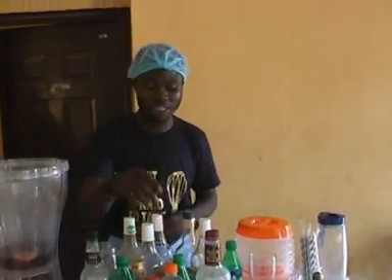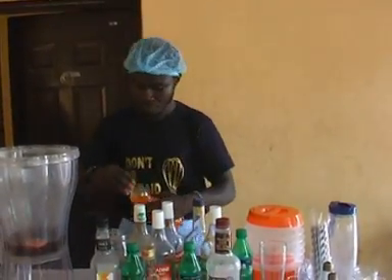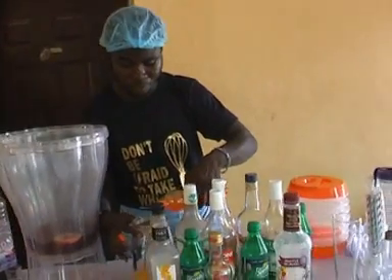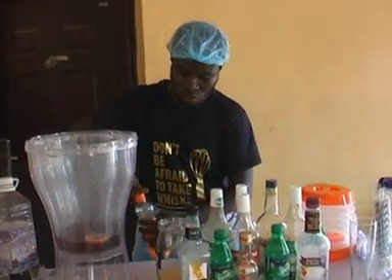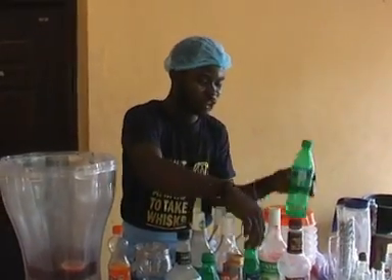So now we want to move to our mocktail drink. How to make a mocktail drink. We'll be making use of Fanta. You add your lemon. You also add Sprite.